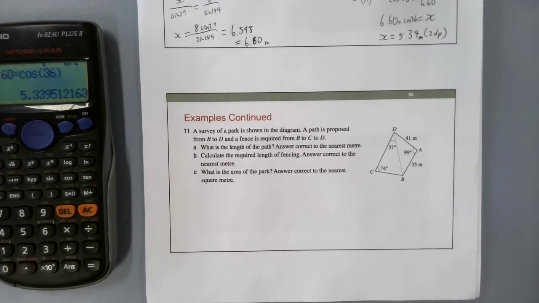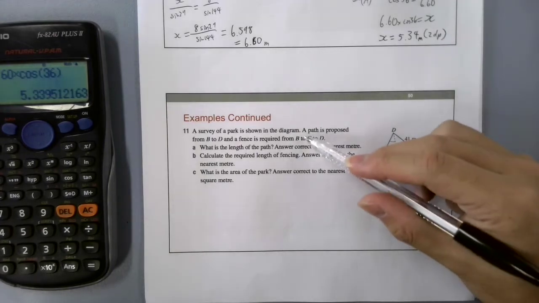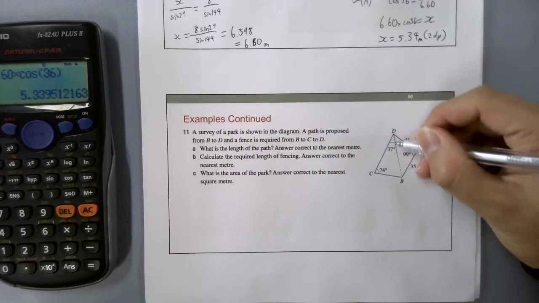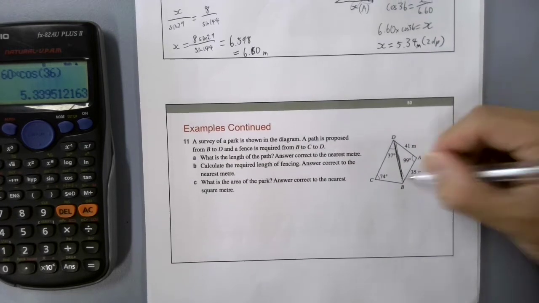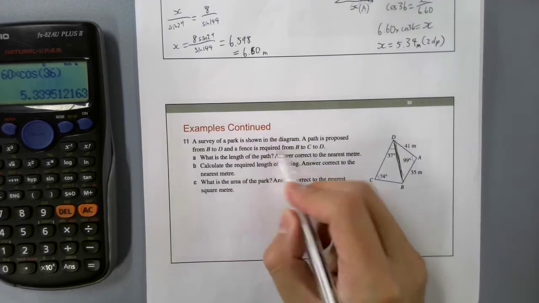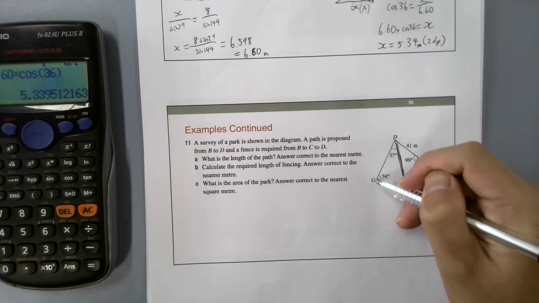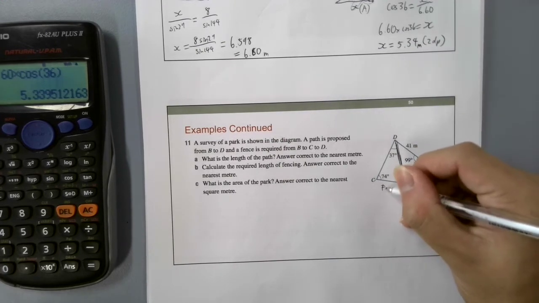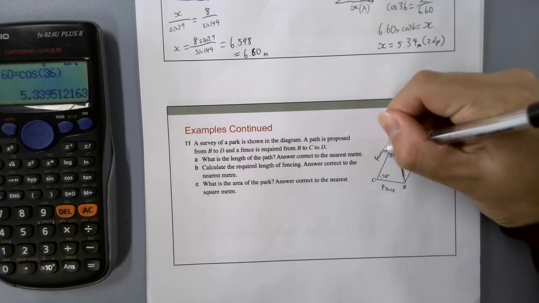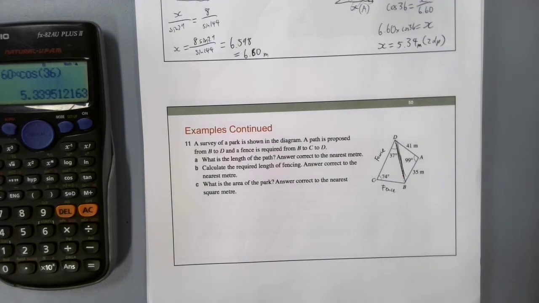Yep. Last question, survey of a park. Now, this one's a little bit trickier because there are lots of parts to this question. It's talking about a path that's proposed from B to D, so that's this distance here. It's talking about a fence that goes from B to C to D, so this is the fence. There are 2 parts to the fence, so let's go through and work it out bit by bit.